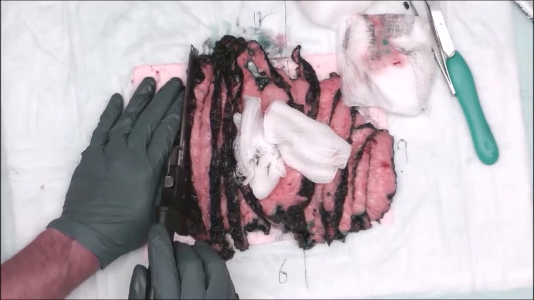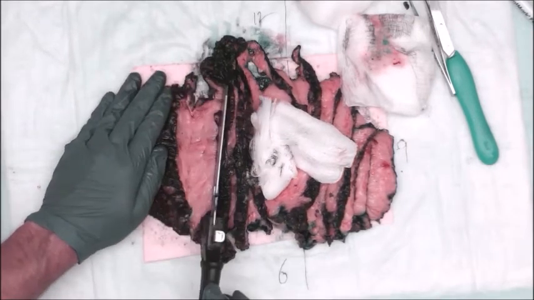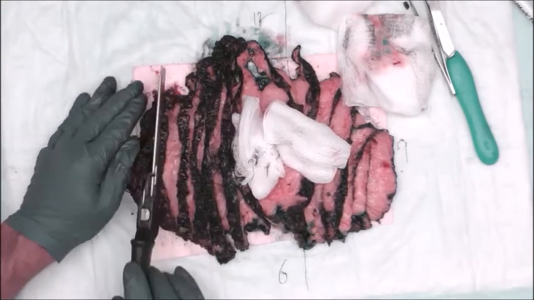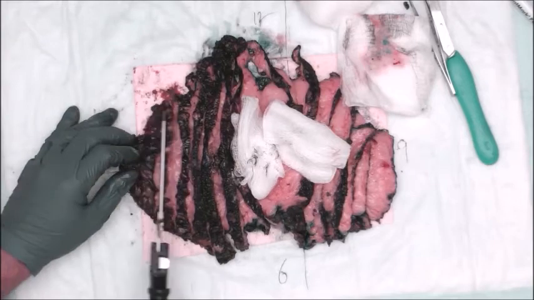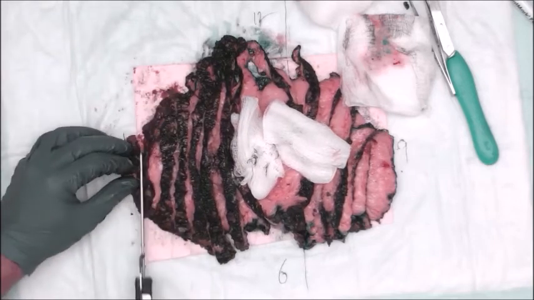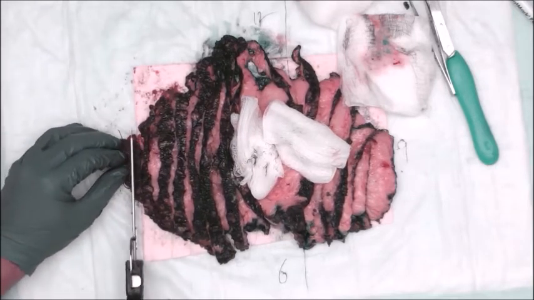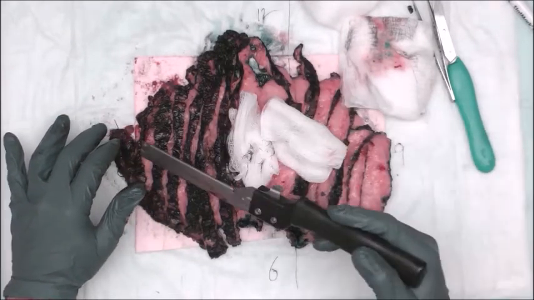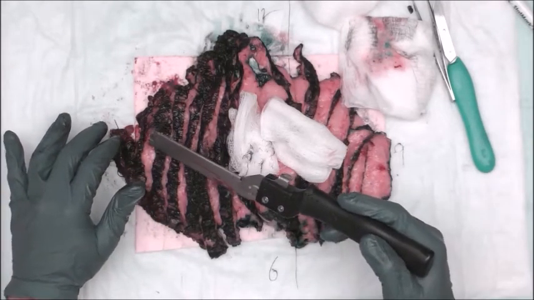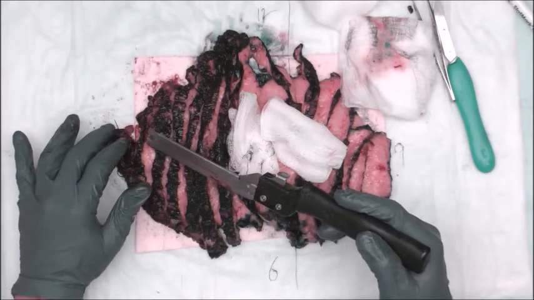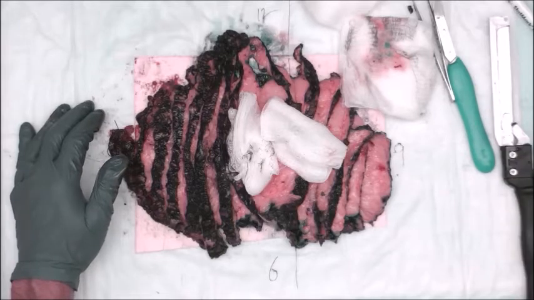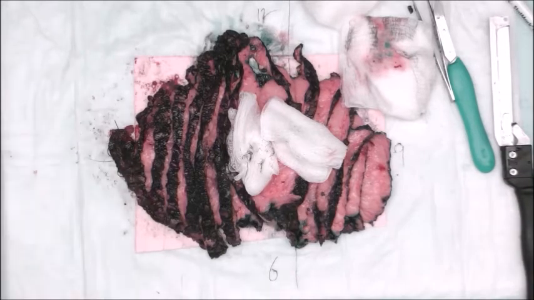Continue sectioning. Now, as I go to the lateral aspect, I'm going to end up sectioning and palpating this lateral aspect a lot more at the very end to make sure there's not any lymph nodes here. All right. Let's pause for a second.